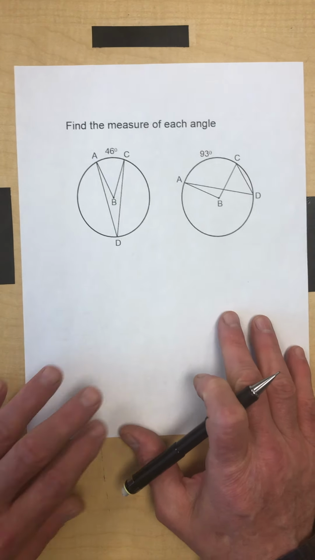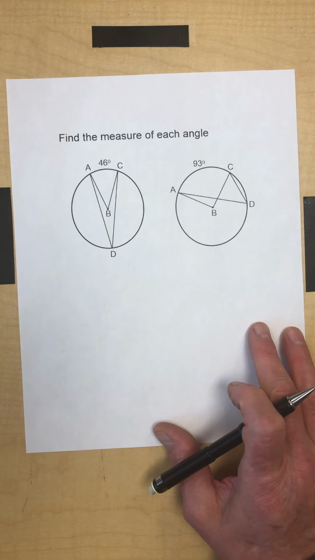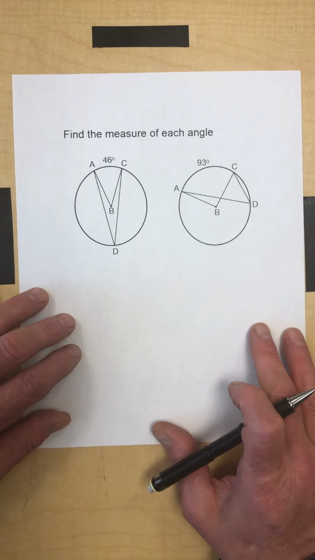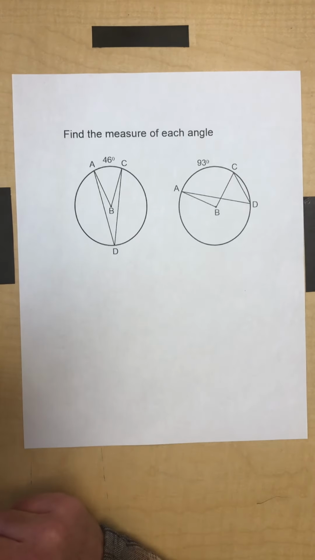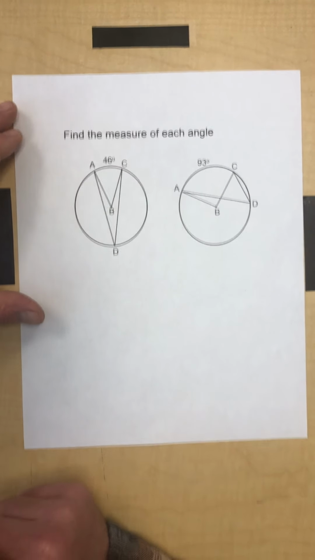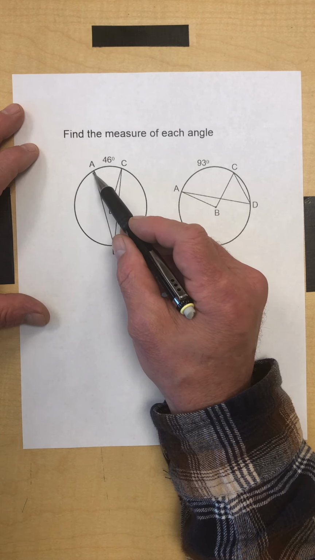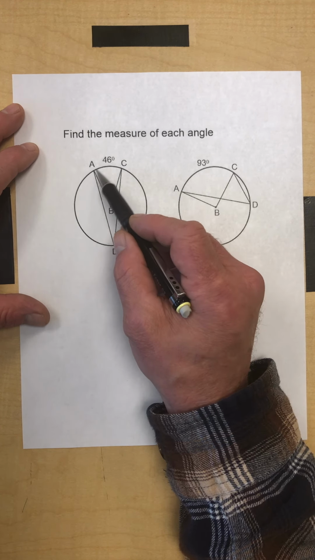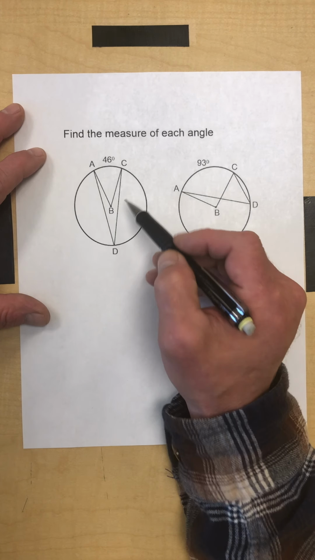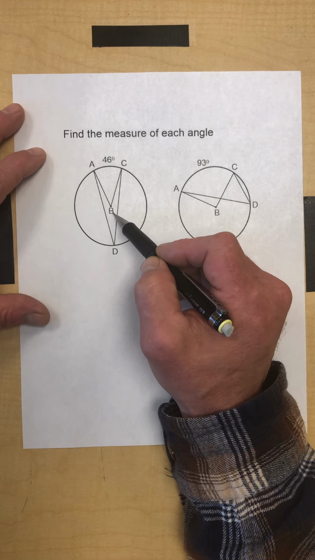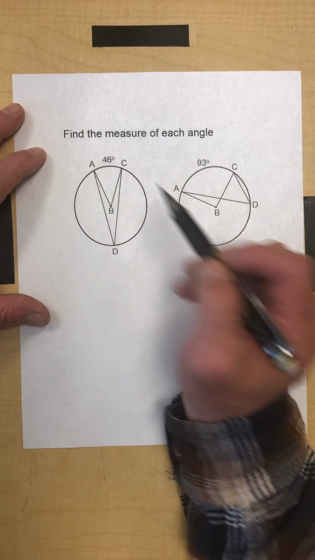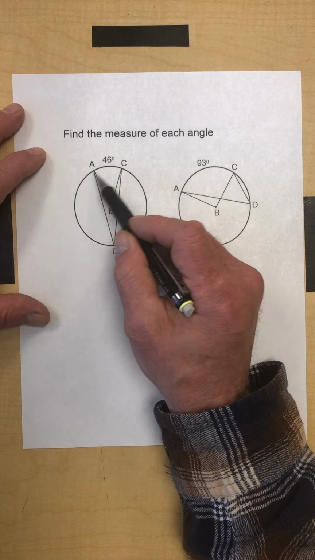All right, now, these are the types of problems that we sometimes see on the end of the year test, okay, where they give you an inscribed angle and they give you a central angle as well. So notice that the inscribed angle, angle ADC, has intercepted arc AC. And the central angle, angle ABC, has the same exact intercepted arc.